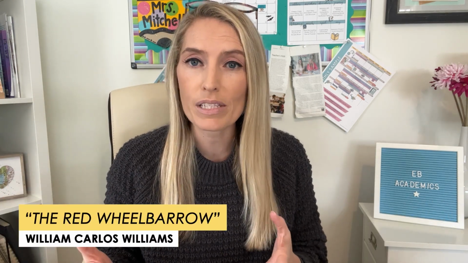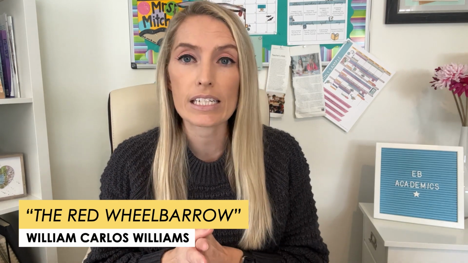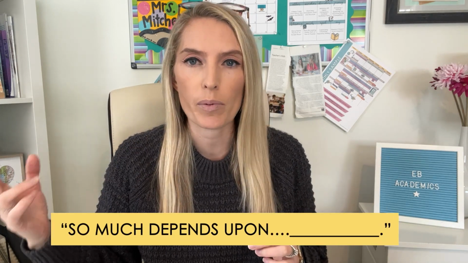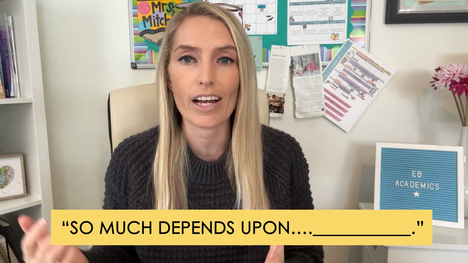So the poem, The Red Wheelbarrow by William Carlos Williams, is a great example. It's a super short poem, and after reading and discussing it with your students, you can have them copy and change it. So what you would do is give them a fill in the blank template that just has that first part of the poem that says, so much depends upon, and then we have a blank spot for them to fill in, to change that last part.